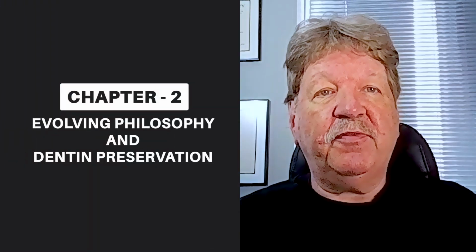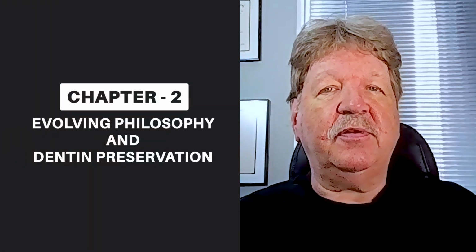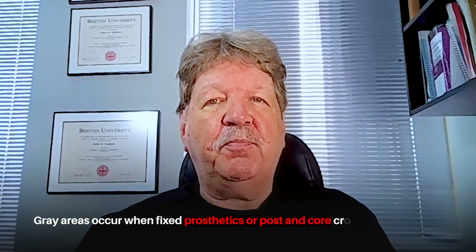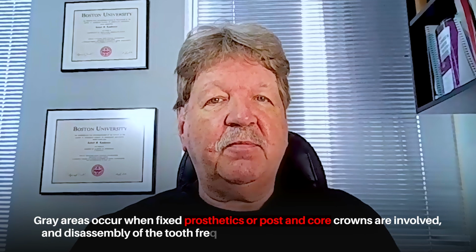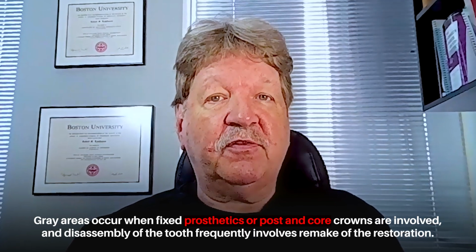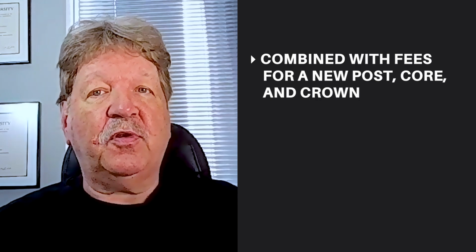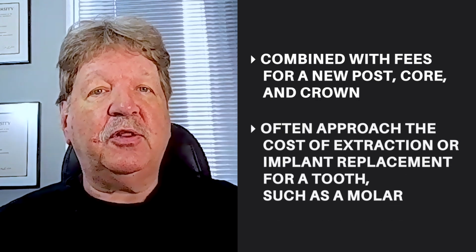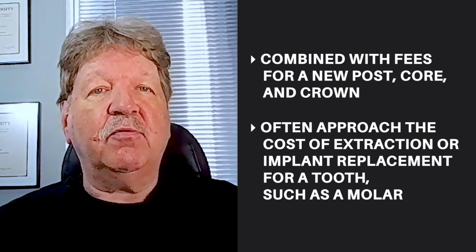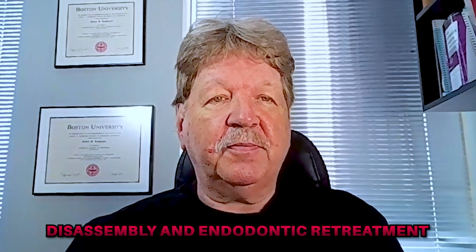However, with greater emphasis now being placed on dentin preservation, this philosophy has changed. Gray areas occur when fixed prosthetics or post and core crowns are involved, and disassembly of the tooth frequently involves remake of the restoration. By the time we place endodontic retreatment fees together with the fee for the new post and core and crown, we're frequently close to the cost of extraction or implant replacement of one tooth like a molar, not to mention the inevitable loss of dentin that may occur through disassembly and endodontic retreatment. So there's a definite financial incentive to deal only with what we suspect is the symptomatic canal or roots.